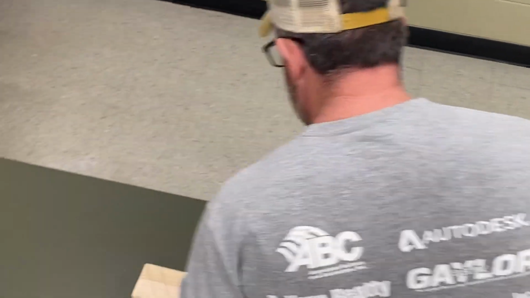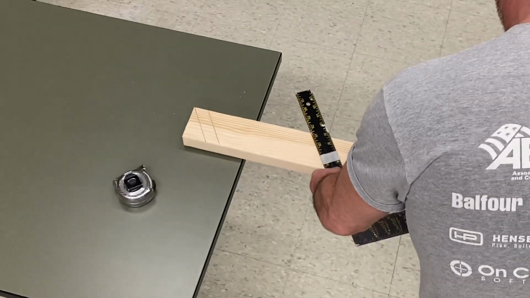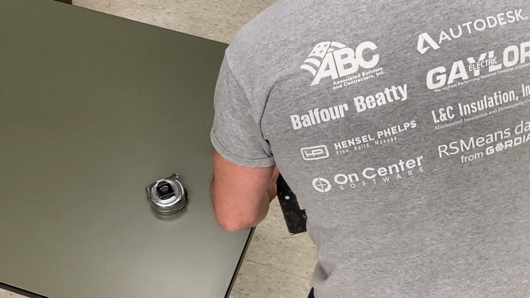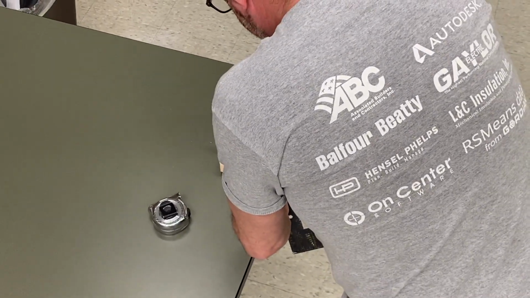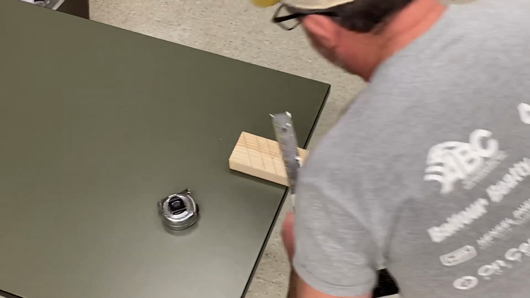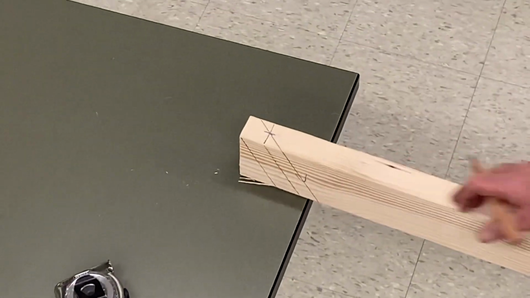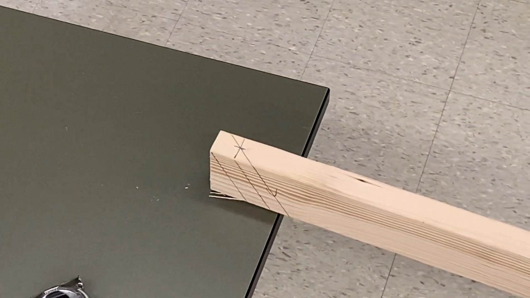Okay? So now I make my final rise cut at the top of my rafter, 8/12. Okay, that's my cut line. I'd have to measure that angle. It's going to be even less than the side cut on my hip.